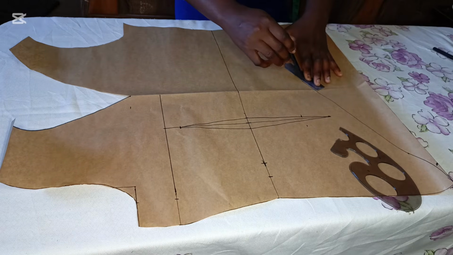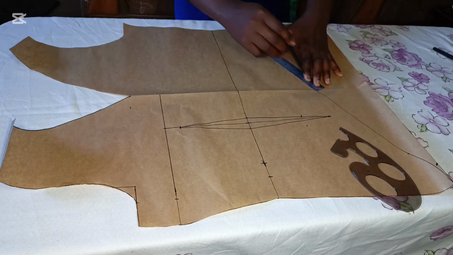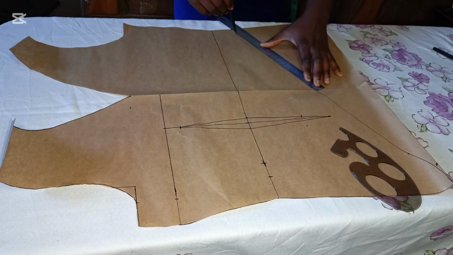So then I can use my long ruler to complete the asymmetric line.